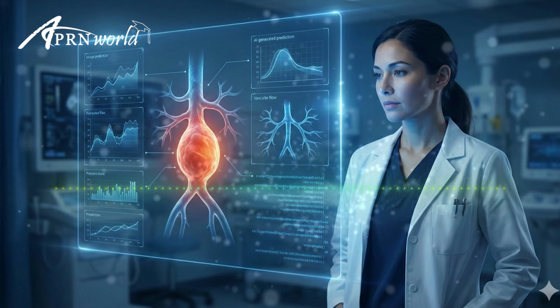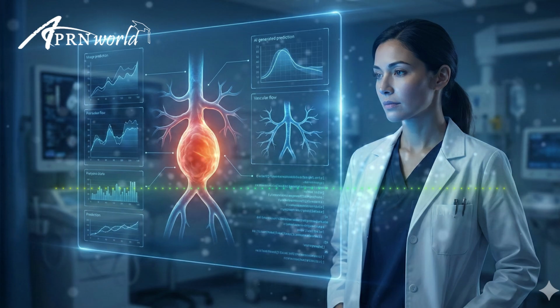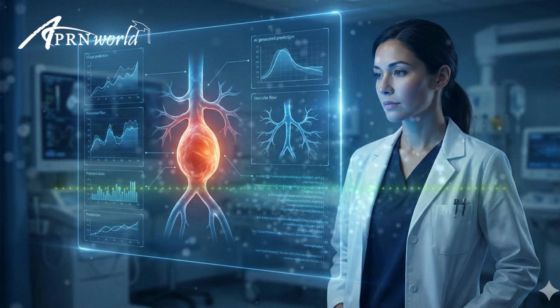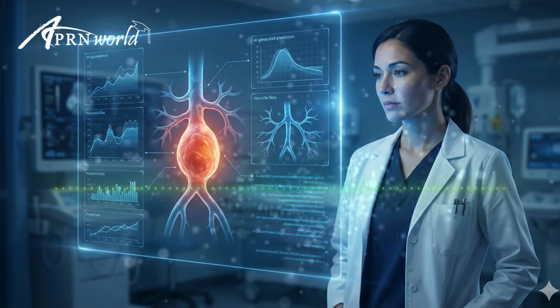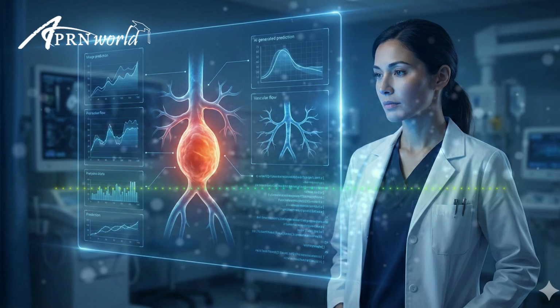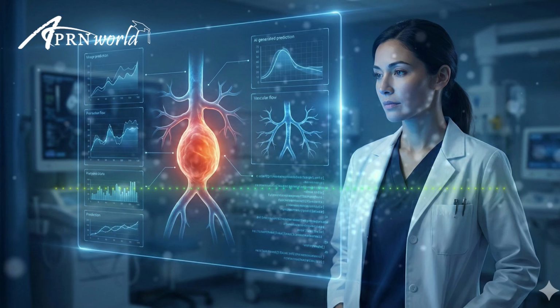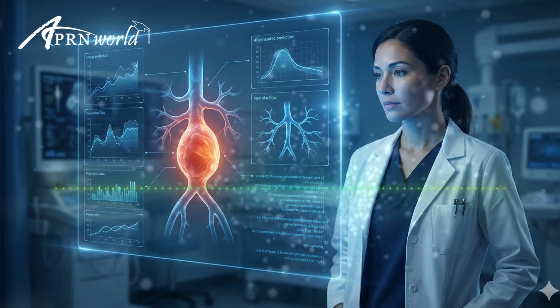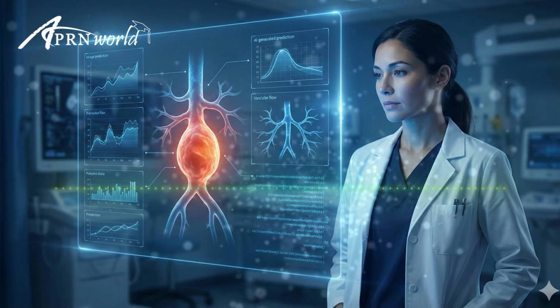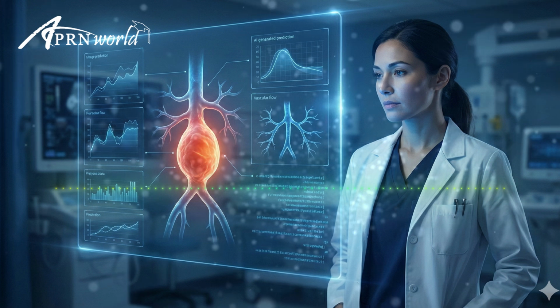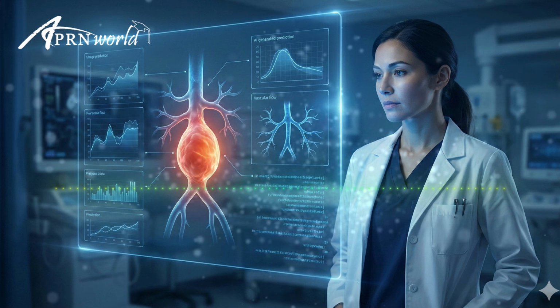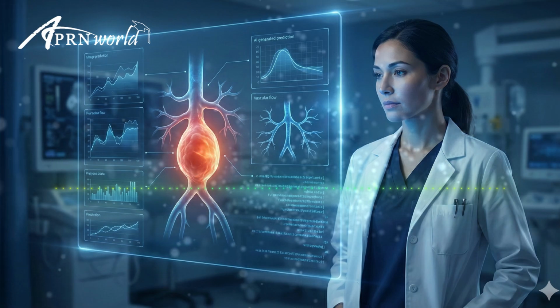Exactly. And that's why the prediction doesn't stop after surgery. We have to monitor these patients for life to ensure the complexity of the repair doesn't fail. This has been a fascinating look at how we're moving away from a one-size-fits-all ruler approach for our patients to a digital twin approach. The take-home message for our listeners: diameter is the starting point, but the shape, the stress, and the biology of the patient is where the future of vascular surgery lies.